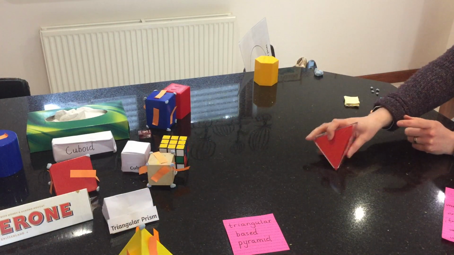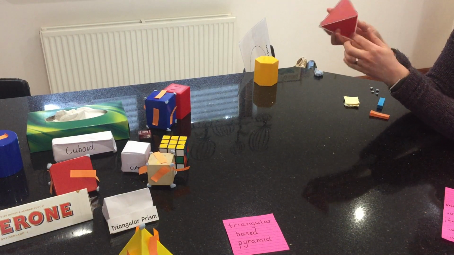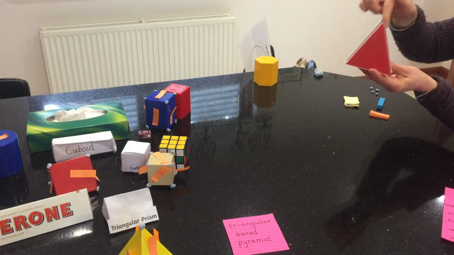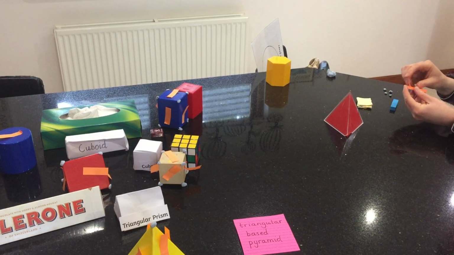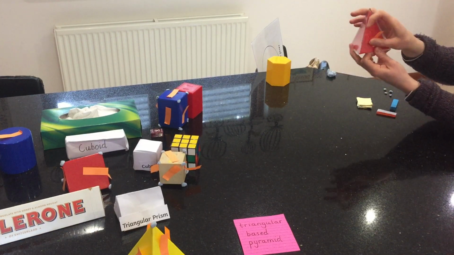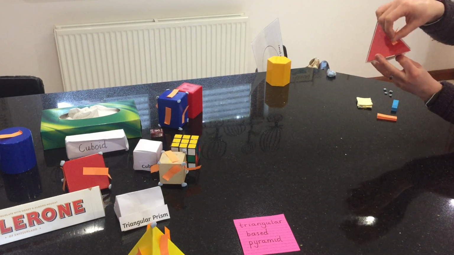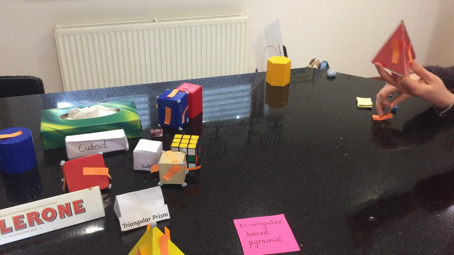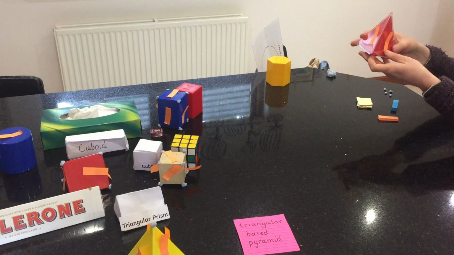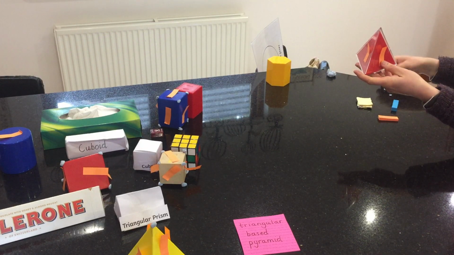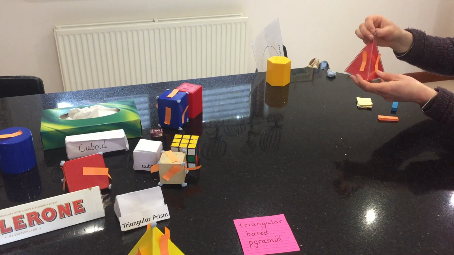And then finally we have the triangular-based pyramid here. So you can see the triangle on the bottom, and then we have 3 further triangles around the outside. So let's count the faces together again. We've got 1, 2, 3, and 4. So we've got the 4 faces.